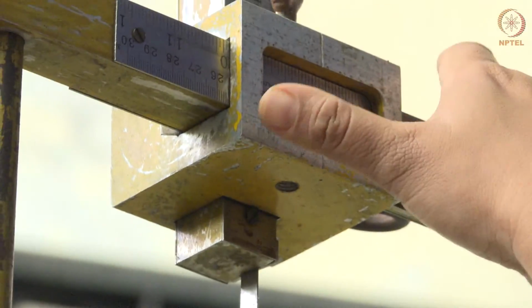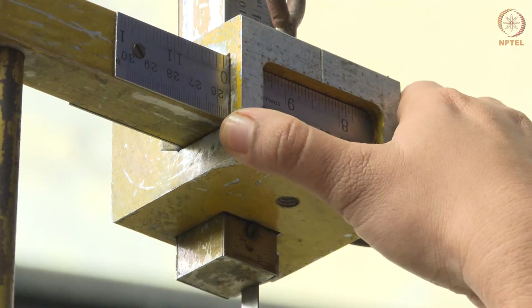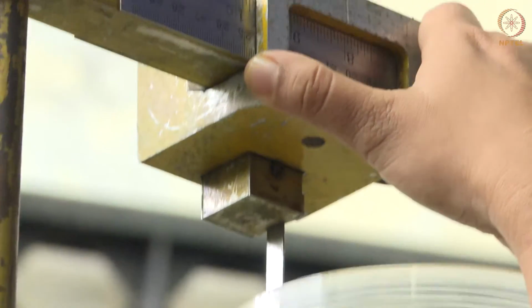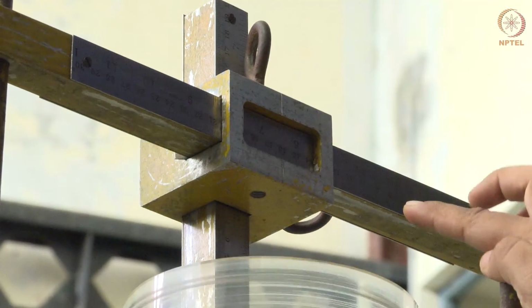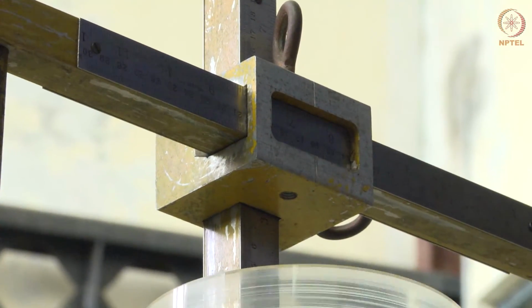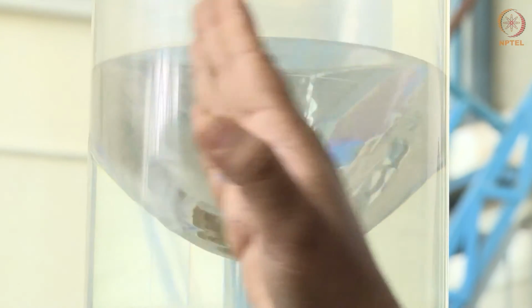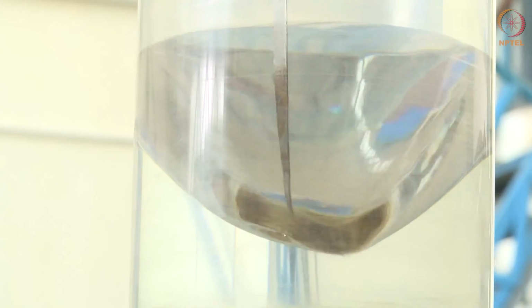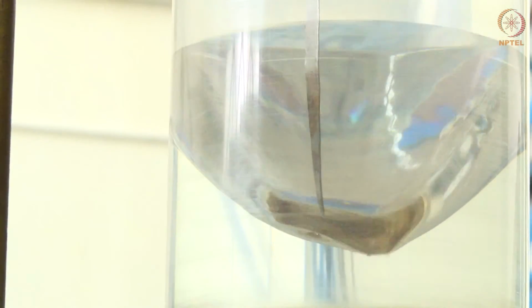Similarly, the needle has to be adjusted. Adjust the needle using the horizontal and vertical scale and take at least 5 readings along the radius of the vortex so that we get sufficient points for plotting the experimental profile.